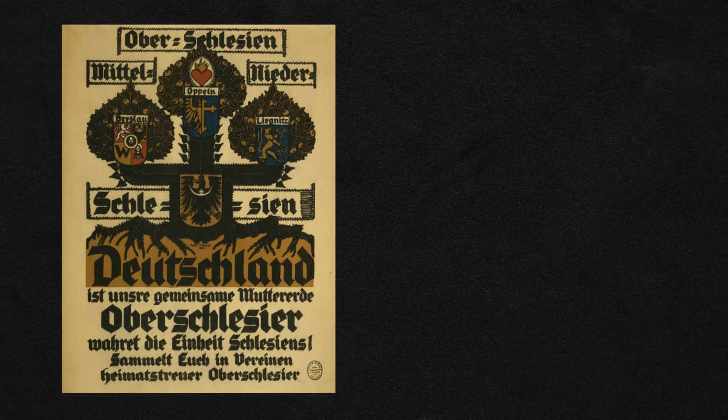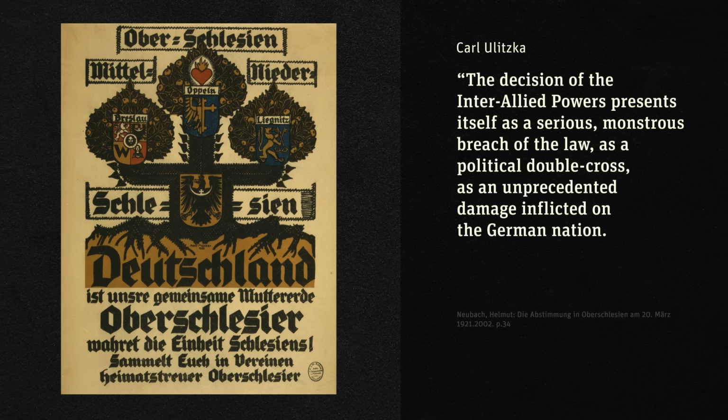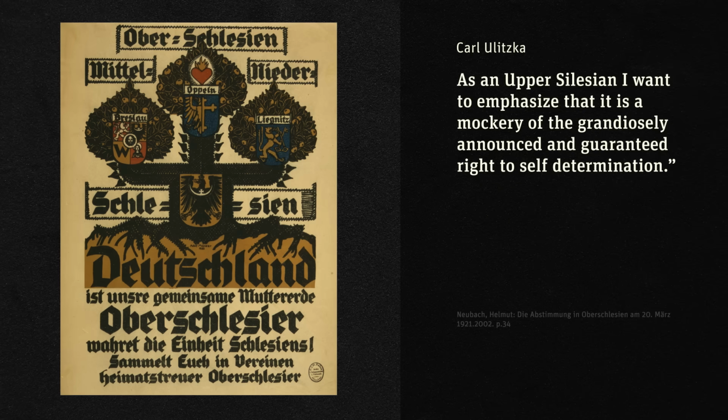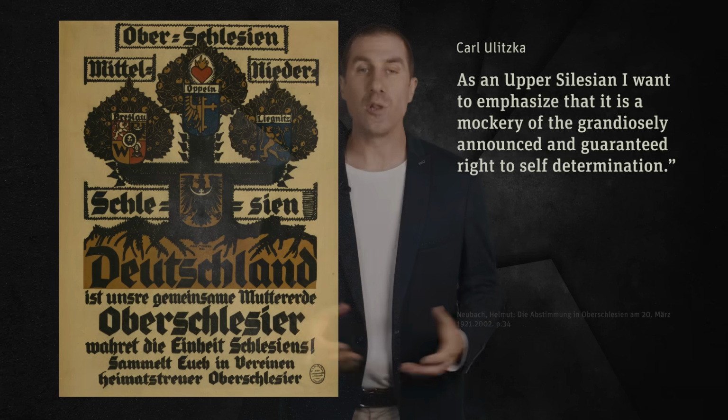German Silesian and Centre Party politician Karl Ulitzka expressed his anger to the Reichstag. "The decision of the inter-Allied powers presents itself as a serious, monstrous breach of the law, as a political double cross, as an unprecedented damage inflicted on the German nation. As an Upper Silesian, I want to emphasize that it is a mockery of the grandiosely announced and guaranteed right to self-determination." The loss of most of Upper Silesia's economic potential was yet another blow to the German mark.